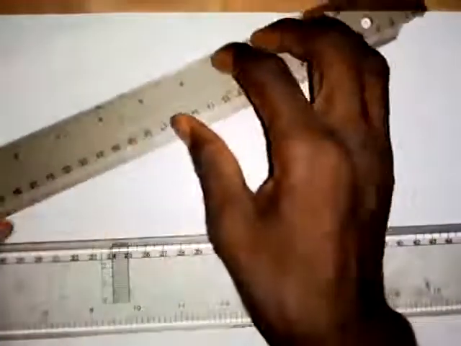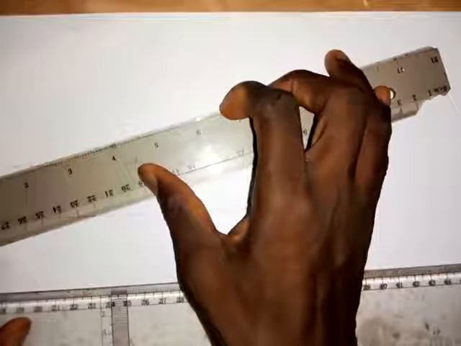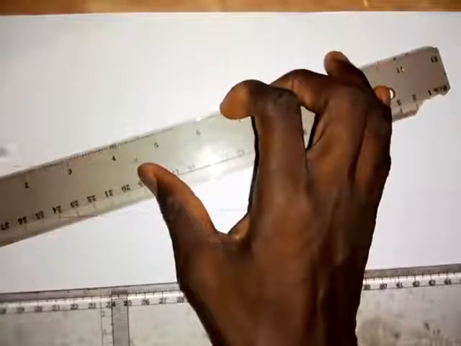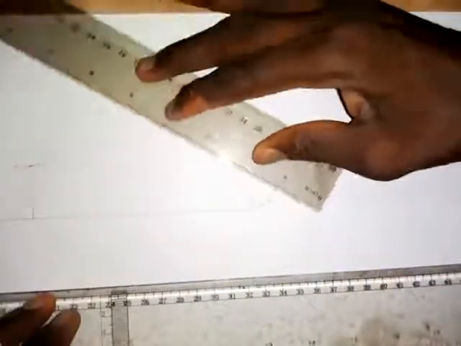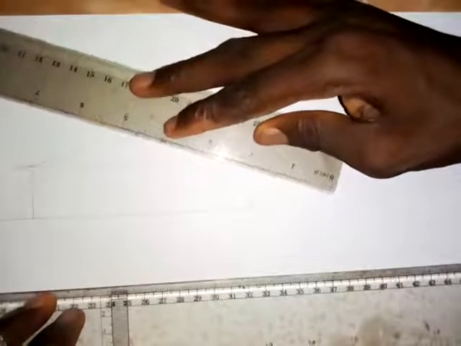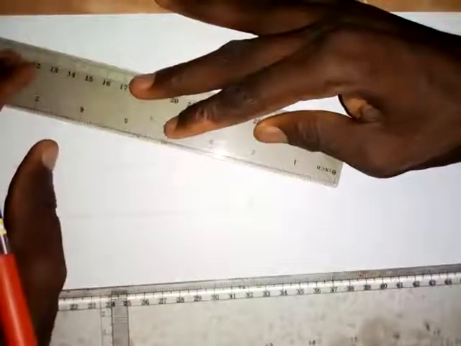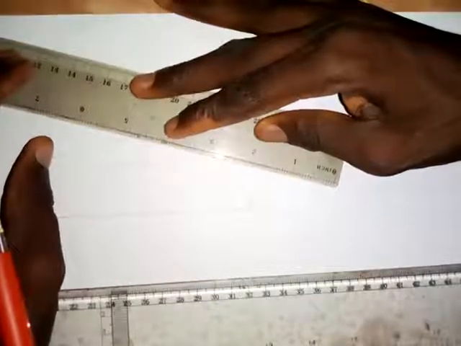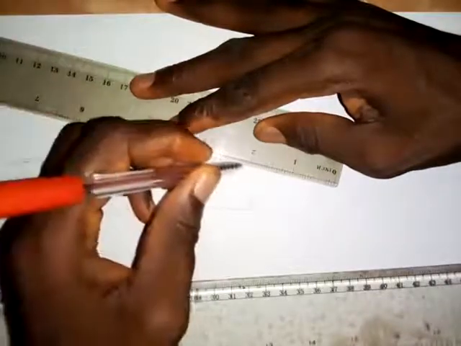All right, so the next thing that you need to do is that from this point, you draw a line through that point for angle 15 degrees, and from this point also, you draw a line through the point.